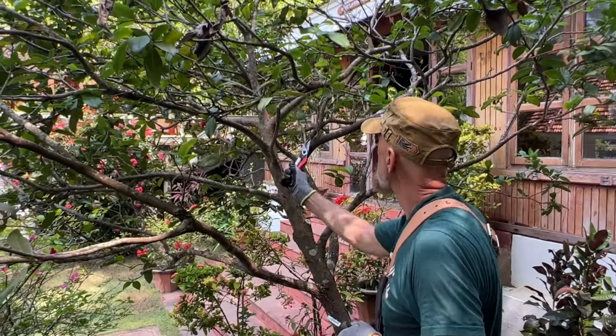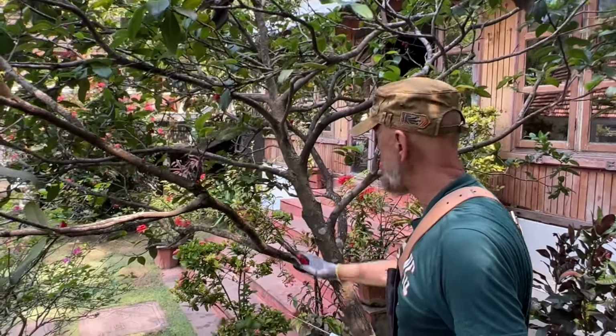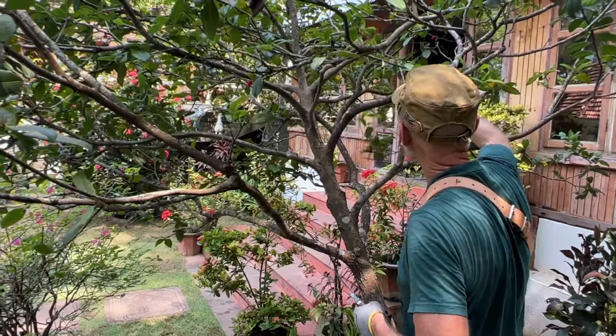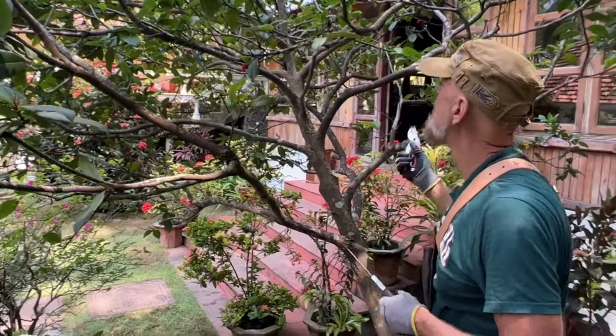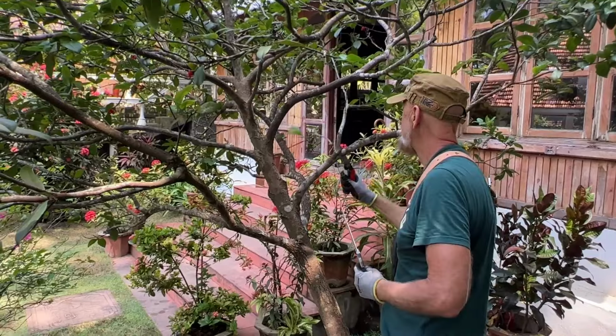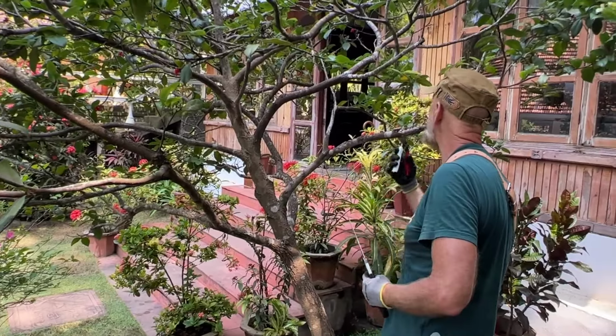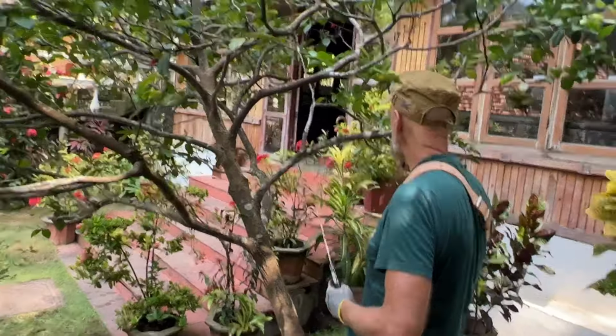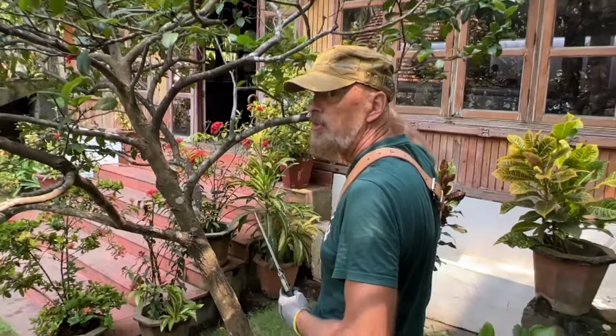We do not need weak branches close to the trunk. They should be here, on the outside. But this one I will leave because it will help to heal this cut.